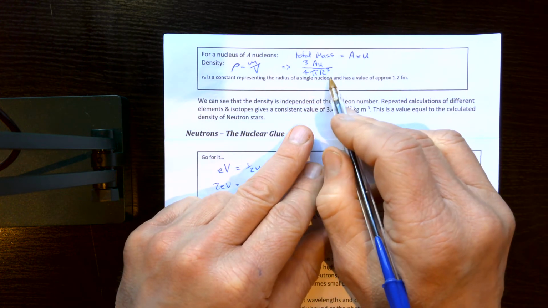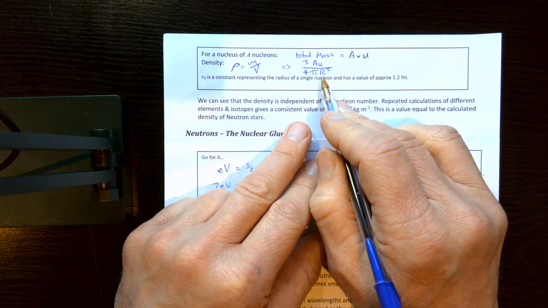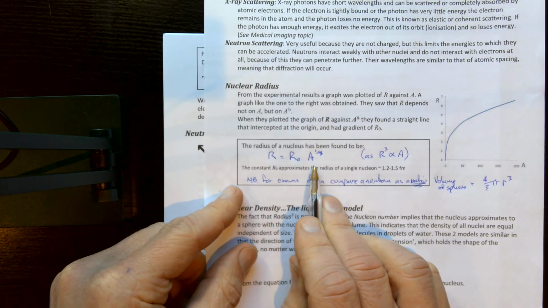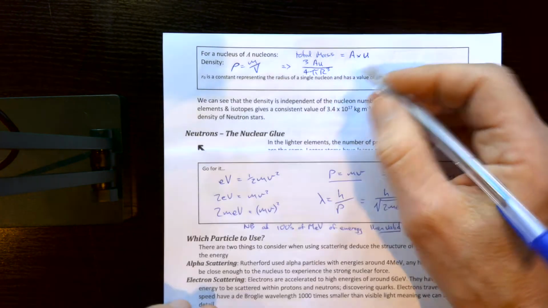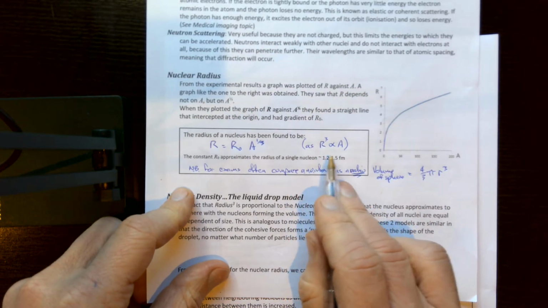So if we take what we have from before, we can put in the numbers for radius using a constant and the size of our nucleus. We are going to cube that, which again goes for the easier version, proportional to A, but we'll put in the other bits as well.